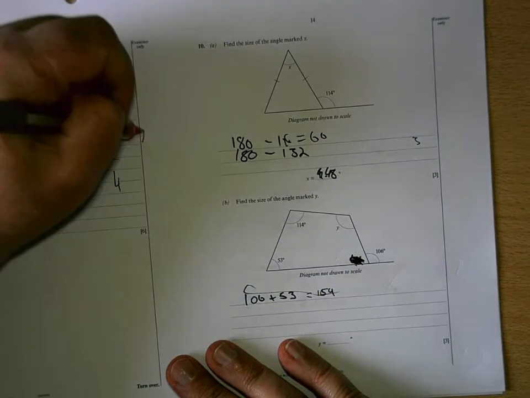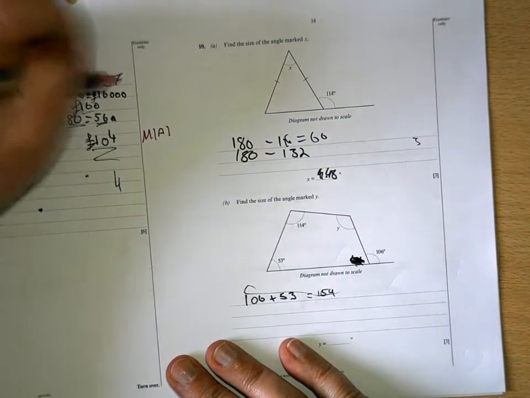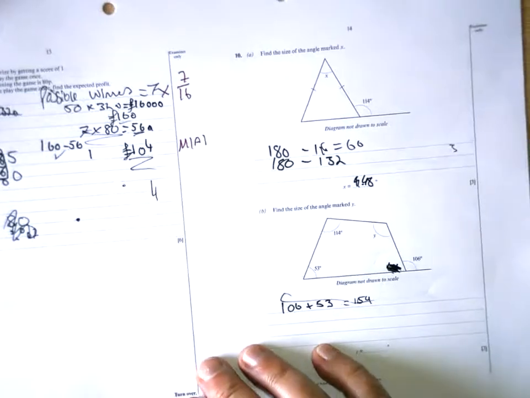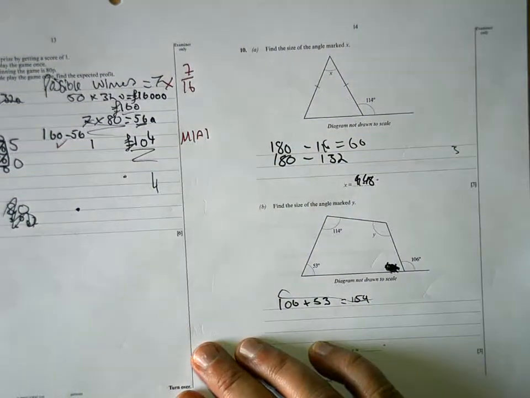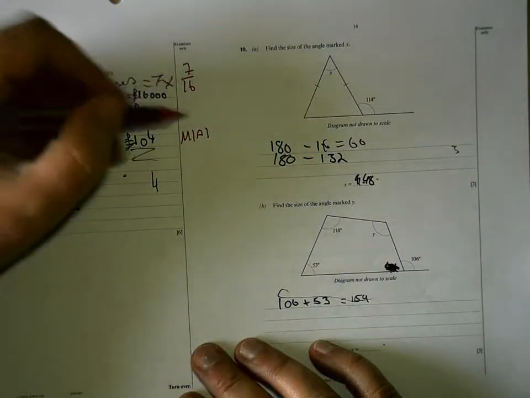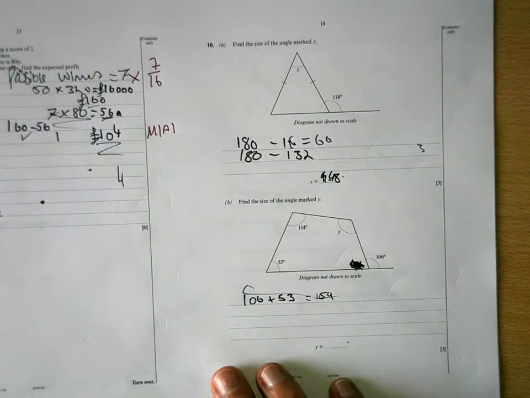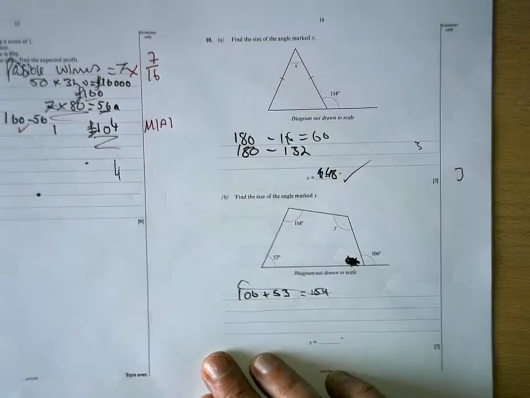Right, so the 160 is right. The possible winners aren't 7. You've got a probability of winning of 7 out of 16, and you then have to multiply that by 320. 48 is correct.